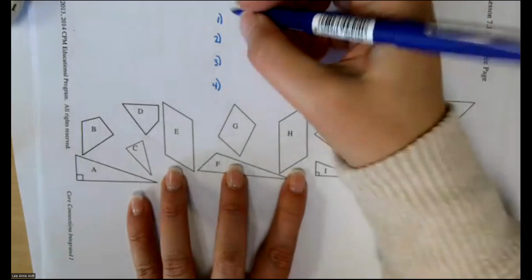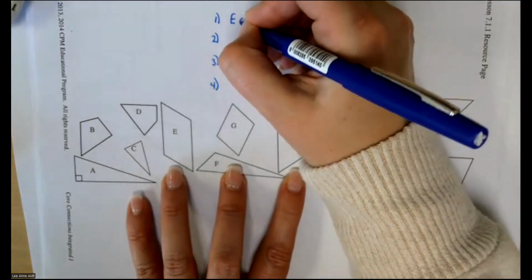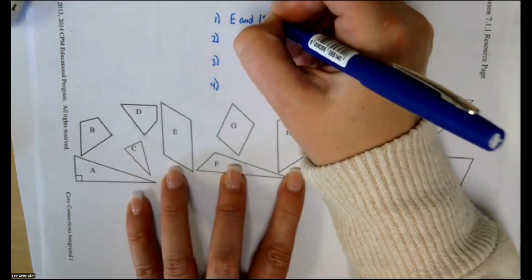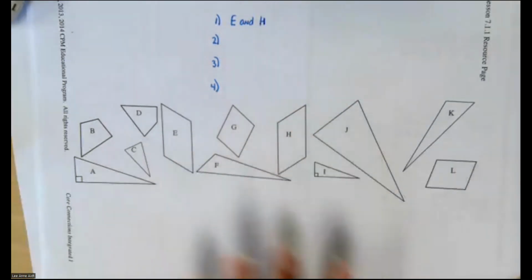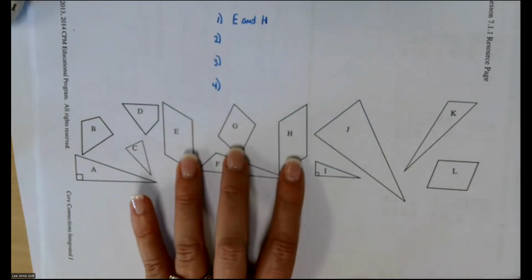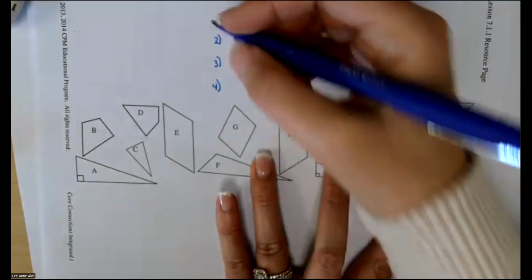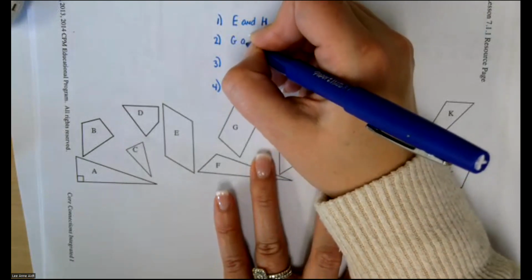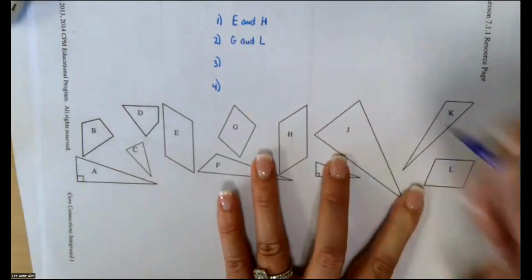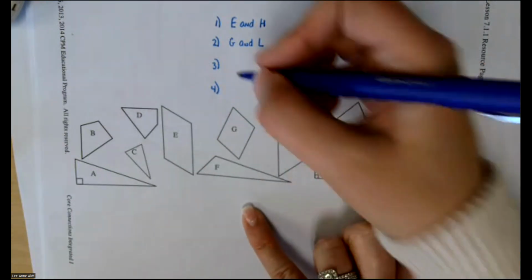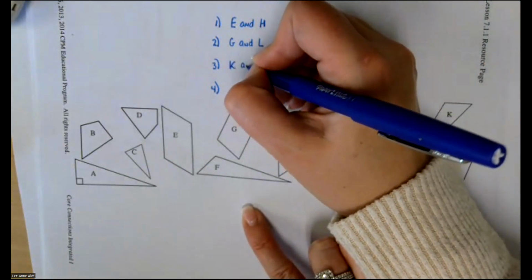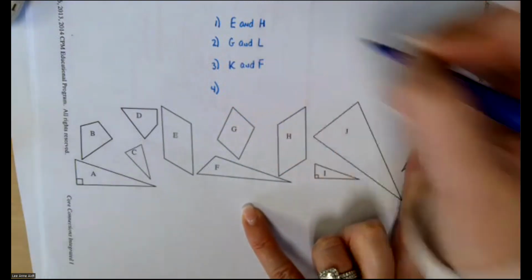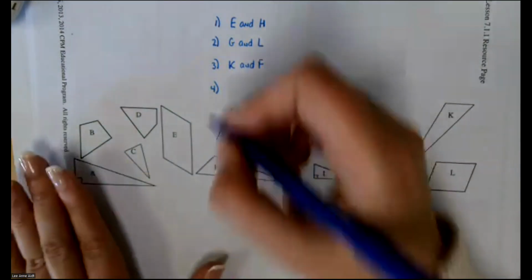So starting you off, E and H are the same. E and H are exactly the same shape and size. They're just what? Yep, G and L. K and F. And one more. B and D.